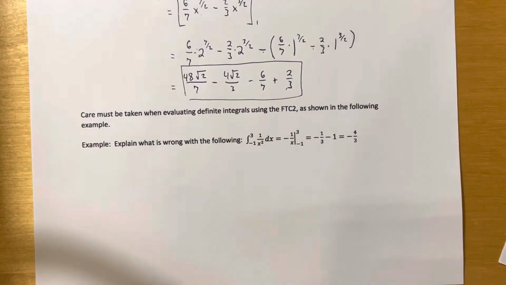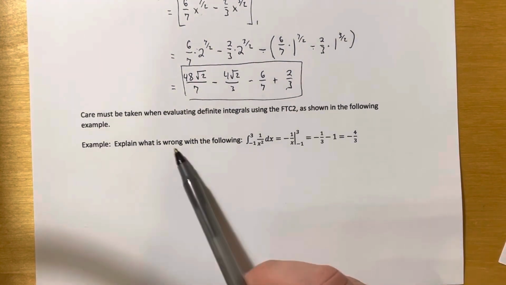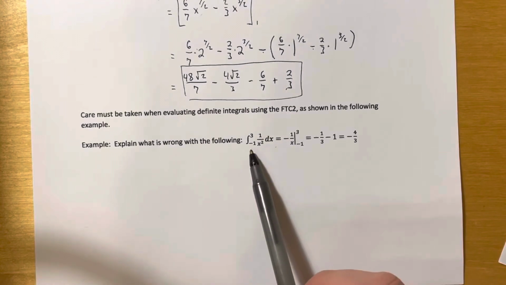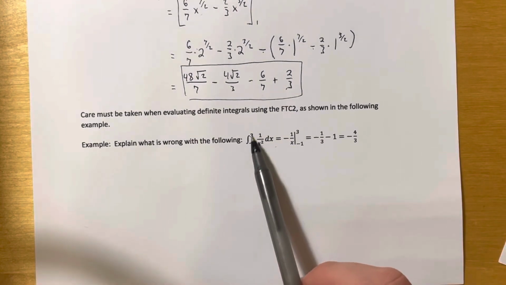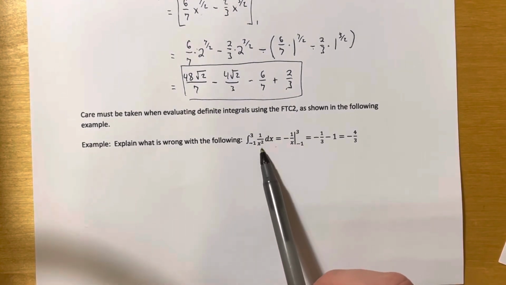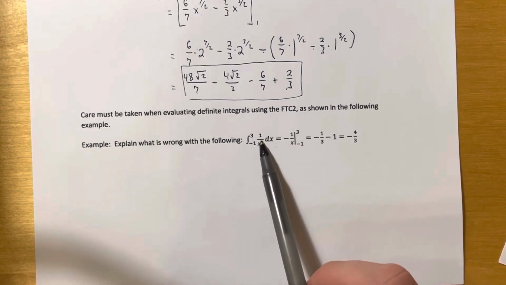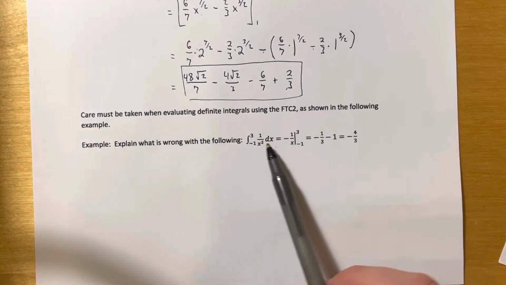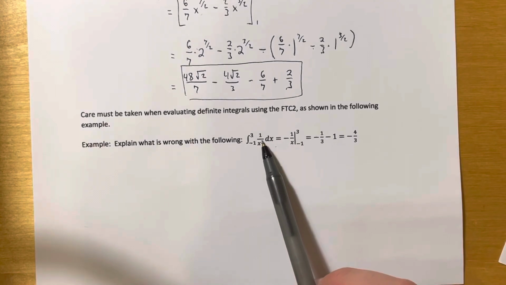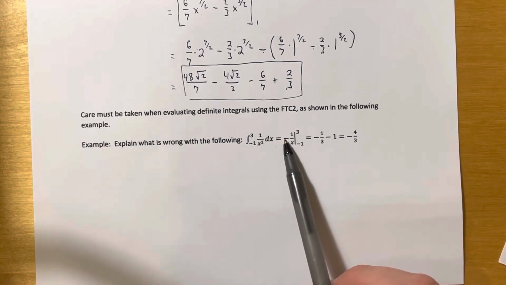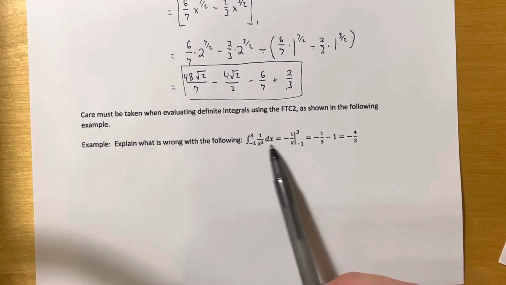So I want to do an example where the fundamental theorem of calculus, if you apply it without thinking about it, gives you something that seems contradictory. So this one right here, explain what's wrong with this computation. I want to evaluate the integral from -1 to 3 of 1 over x squared. That's the same thing as x to the -2nd power, right? Its antiderivative, one of its antiderivatives is -1 over x. That's an easy one to verify.